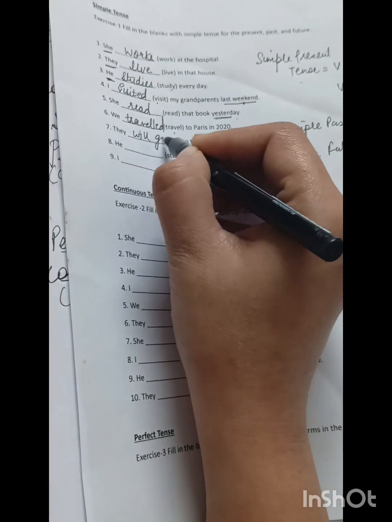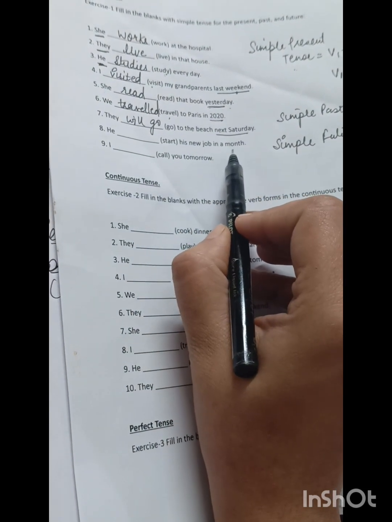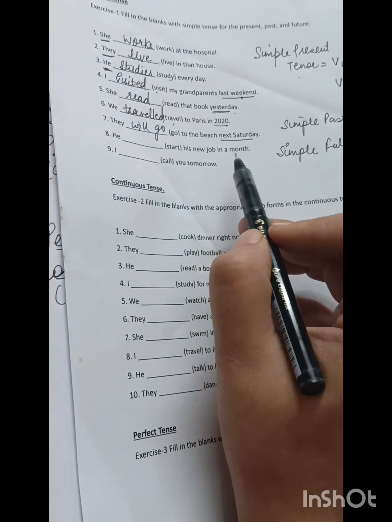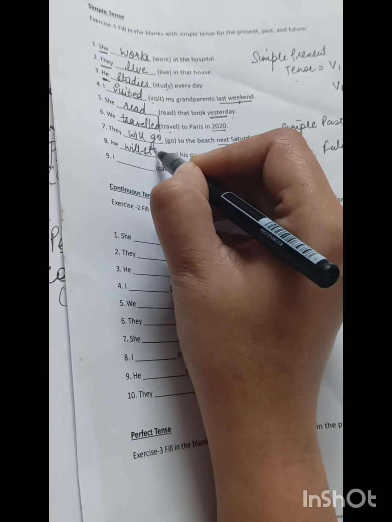They will go. He start his job in a month. So he will start his job in a month. Okay, so will plus V1. Start will remain start.